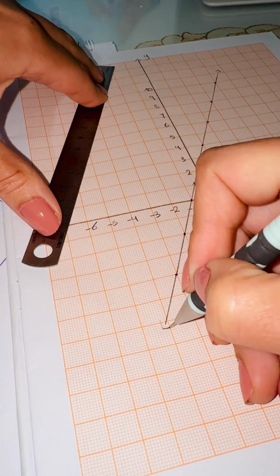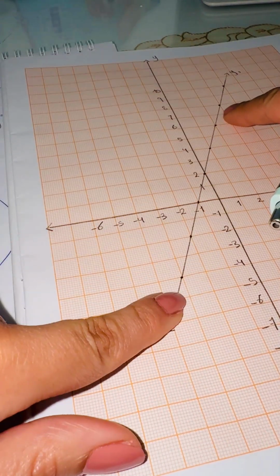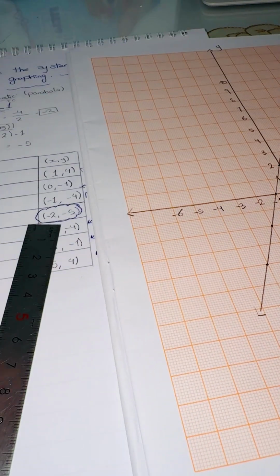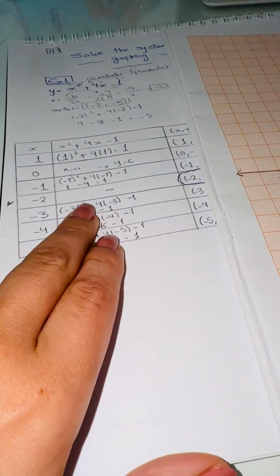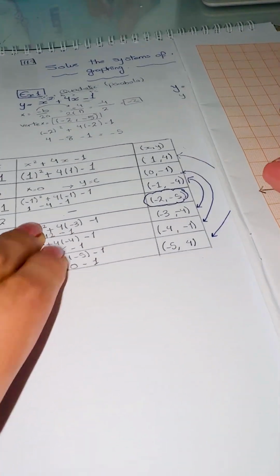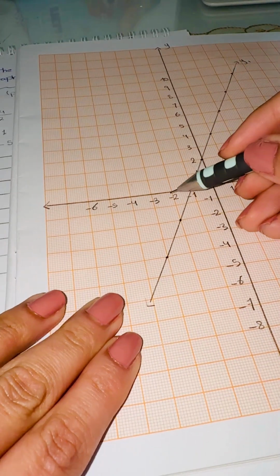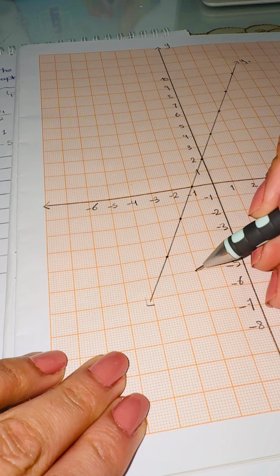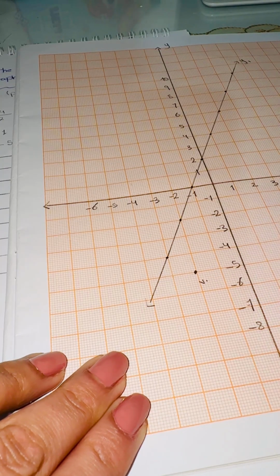This is y1, the linear. And as I mentioned, in the linear, when you graph it, it's a straight line. What about the other one, the quadratic? First thing, I need to plot the vertex. The vertex point is the middle point. What's the vertex? -2, -5. Let's go here. -2, go down, -5. So I will go down and plot my point here. This is my vertex.